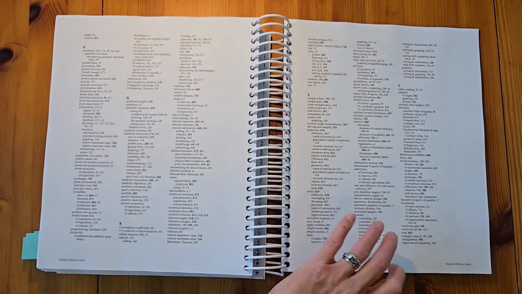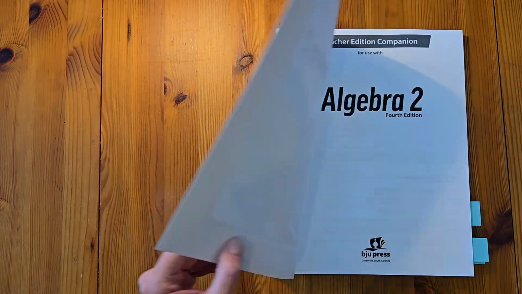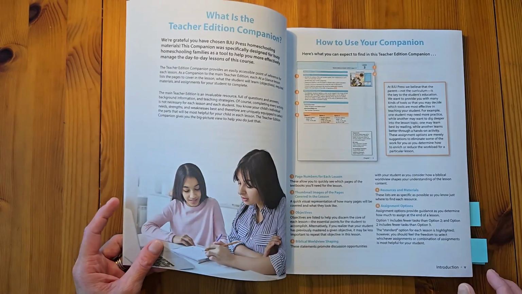Okay, so that is the Teacher Edition book. This is the Teacher Edition Companion. This is a book to be used in conjunction with your Teacher Edition. It does not replace your Teacher Edition book, but at the beginning of this book, you'll have some information about how to use this companion.